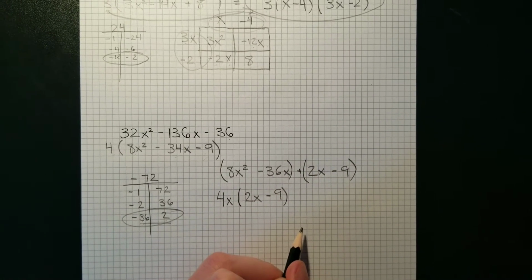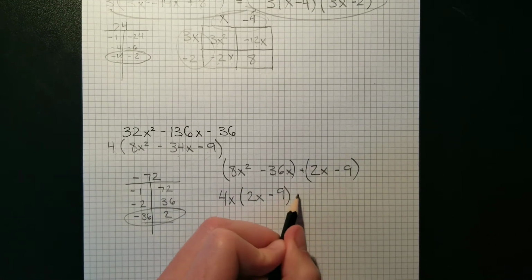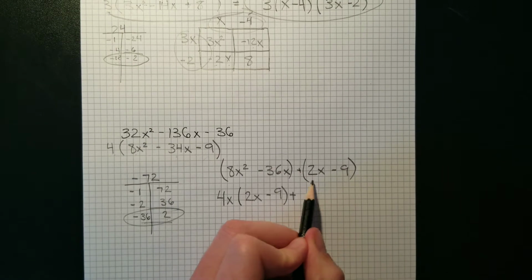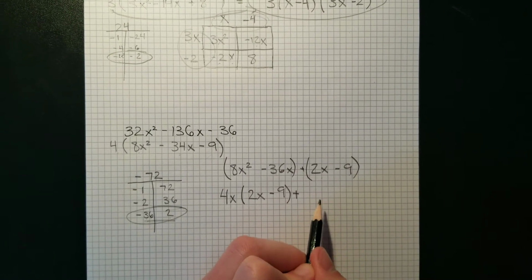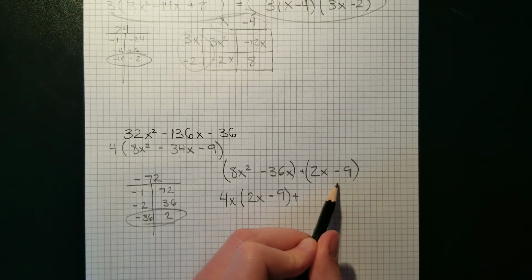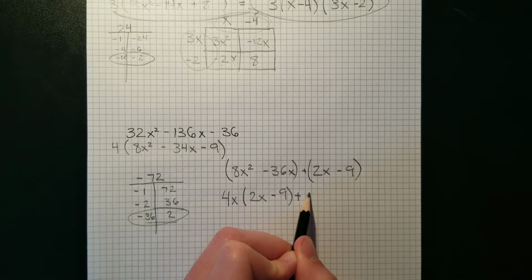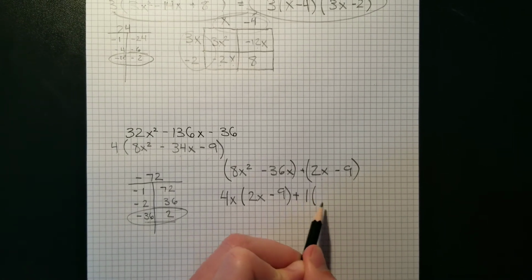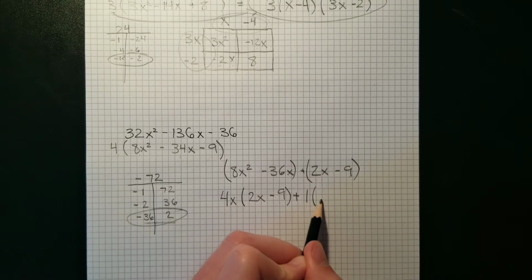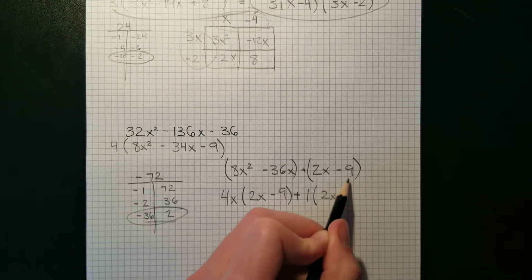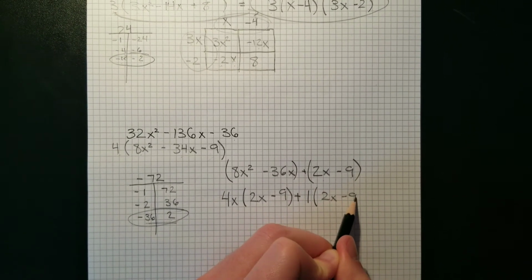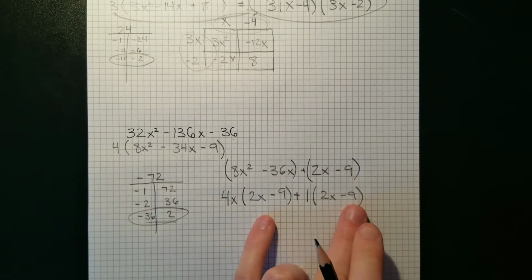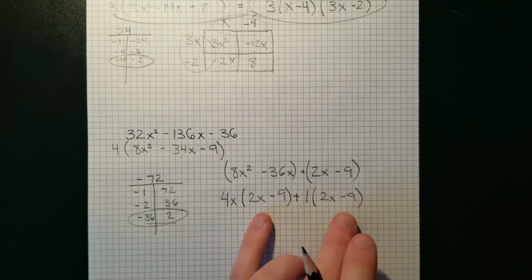That would work. And for the second one, is there a number that goes into both 2 and 9? Actually, there's not. It seems kind of weird to factor this, but the only number I can pull out of that is 1. That's the greatest common factor there. So 2x divided by 1 is 2x. Negative 9 divided by 1 is negative 9. So check things. Are those two equal? Is everything inside of those equal?